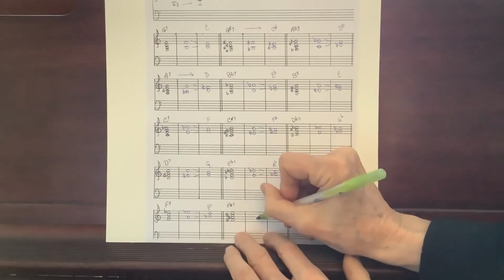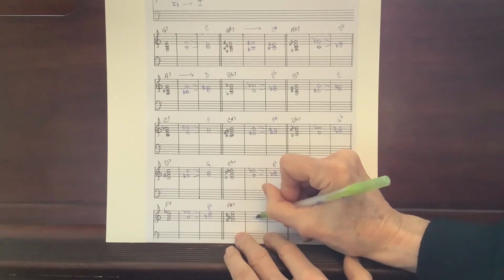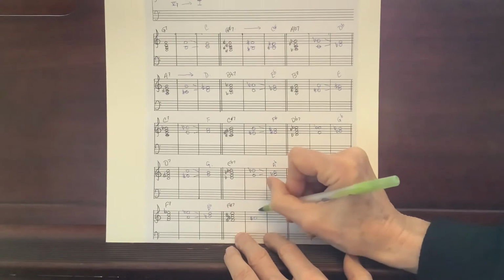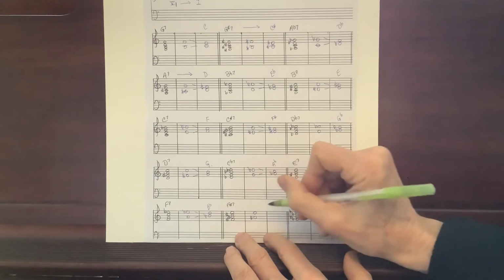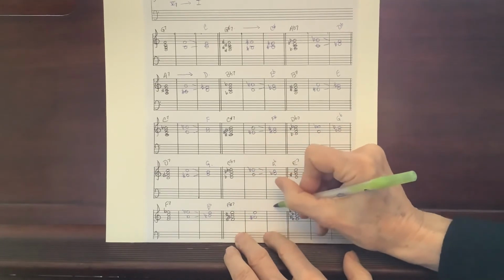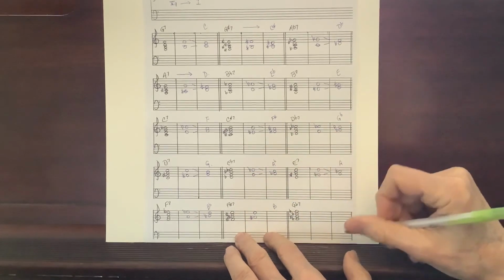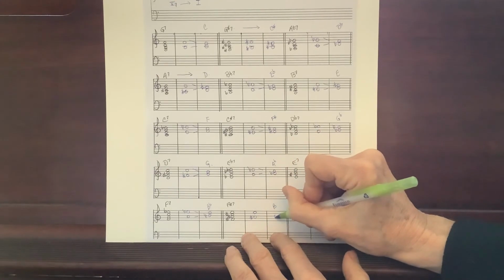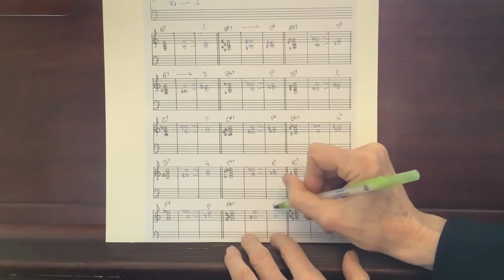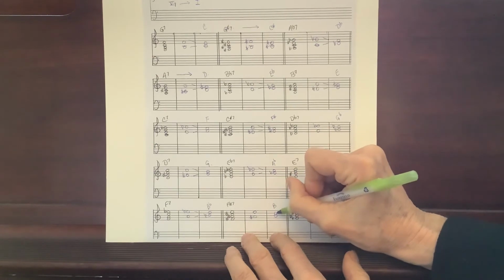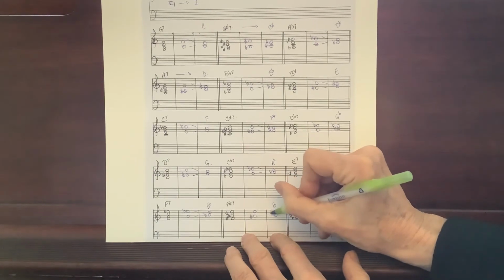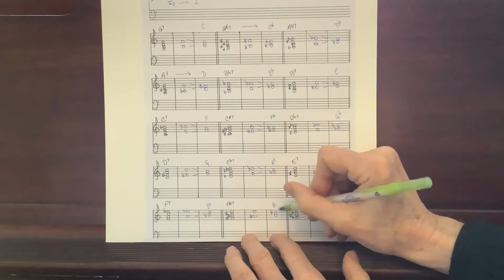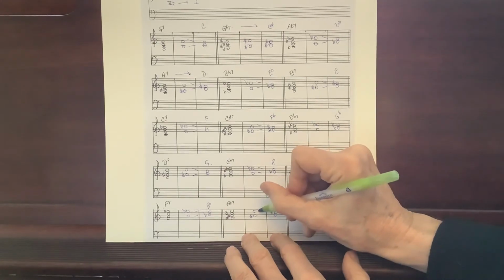F sharp 7's tritone is A sharp, E. F sharp 7th is 5 of B major. The A sharp comes up a half step to B. The E comes down a half step to D sharp, the root and the third of B major, B and D sharp.